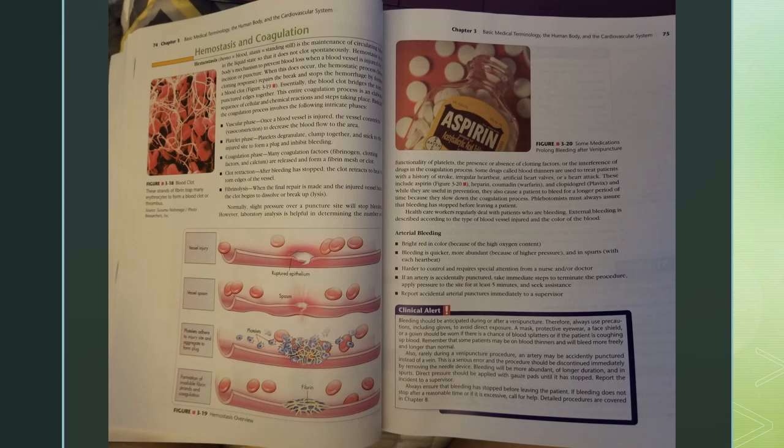Some drugs, called blood thinners, are used to treat patients with a history of stroke, irregular heartbeat, artificial heart valves, or heart attack. These include aspirin, as seen in figure 3-20, heparin, Coumadin, warfarin, and clopidogrel or Plavix. While they are useful in prevention, they also cause a patient to bleed for a longer period of time because they slow down the coagulation process. Phlebotomists must always assure that bleeding has stopped before leaving a patient.